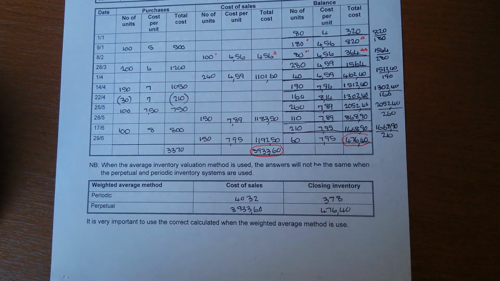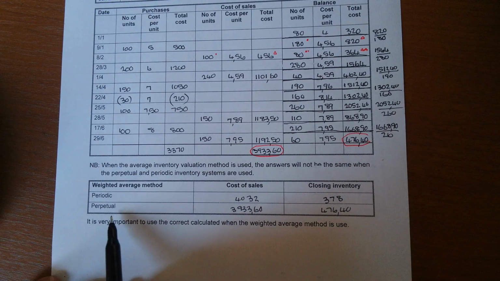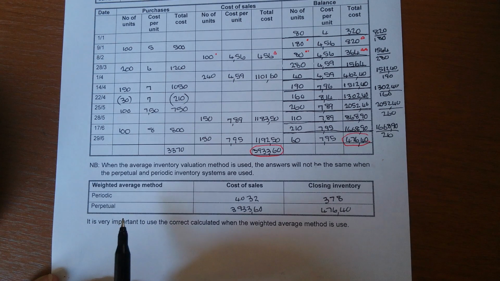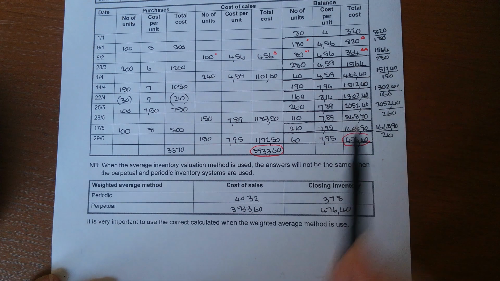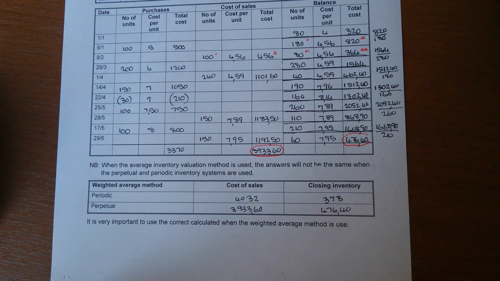So what does this indicate to me? That when I use the periodic system, I can use any one of the two methods to do the calculation because I will get the same result. If I use the perpetual system, I must determine which method I must use. So if I use the perpetual system with the weighted average, it means I have to do this big column because the two calculations will be totally different. So it means that I must determine exactly.